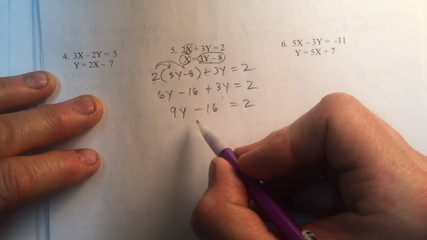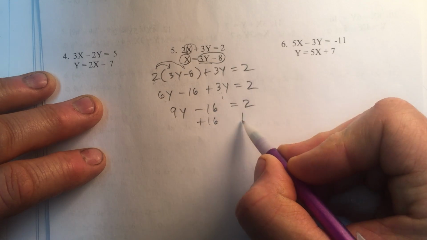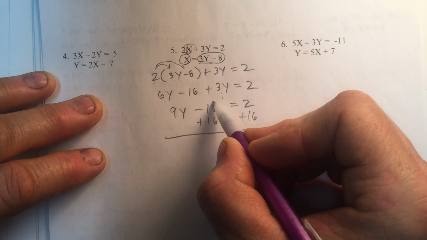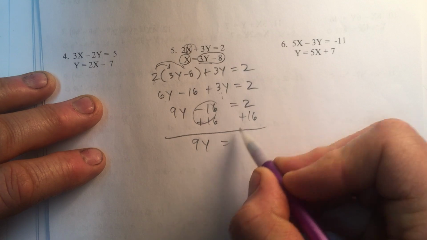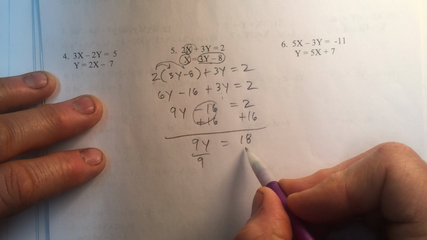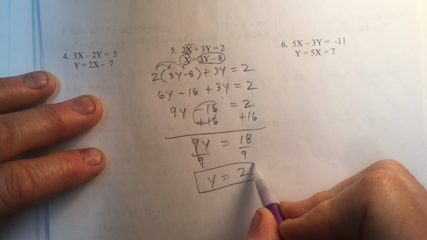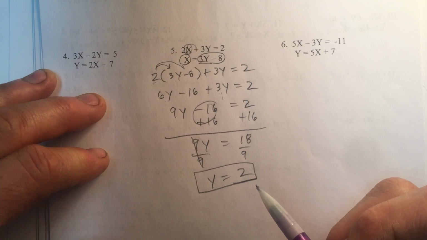Okay, and now I've got just a regular solving equation like we just did previously. I'm going to add 16. This goes away, so I've got 9y equals 2 plus 16, which is 18. And now divide by 9. And y equals 2. So there you go, y equals 2.